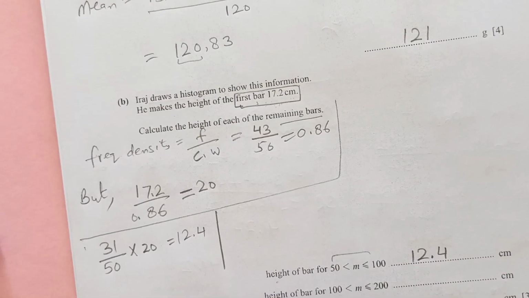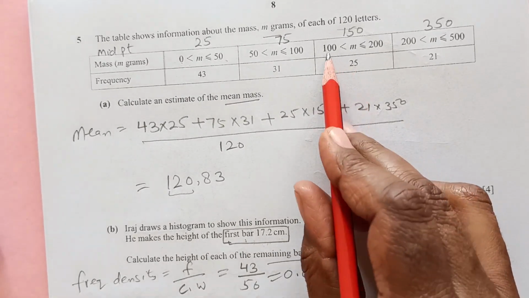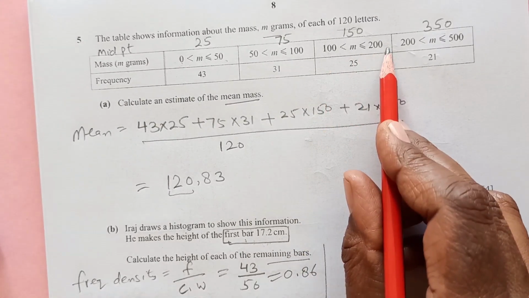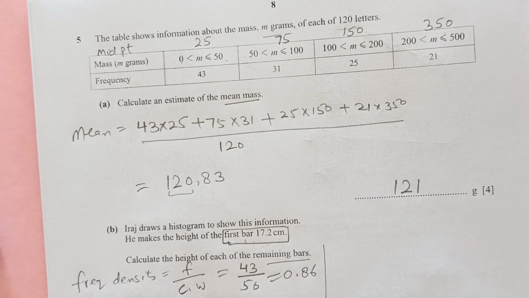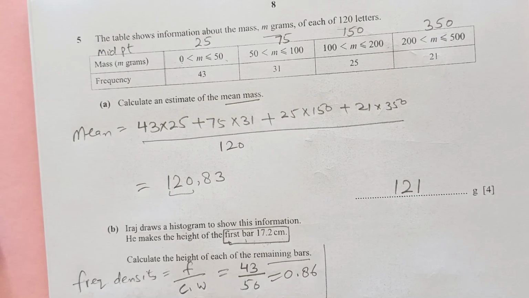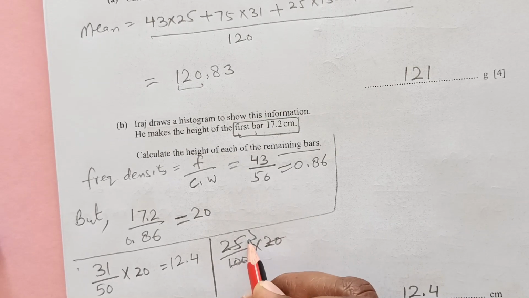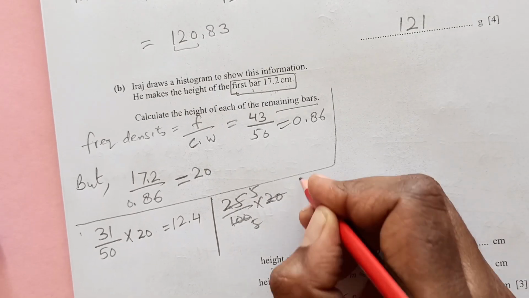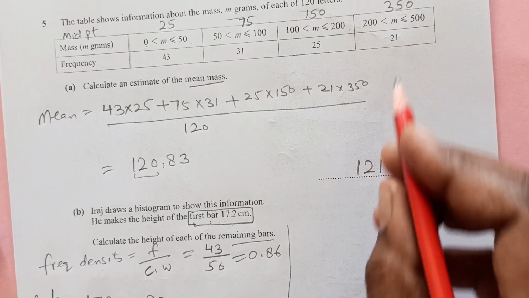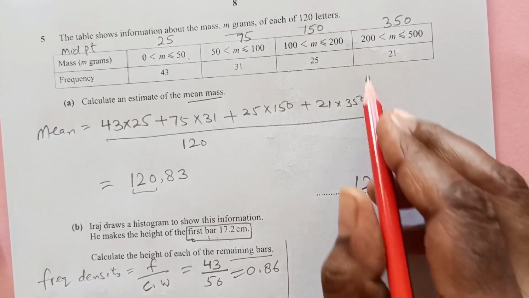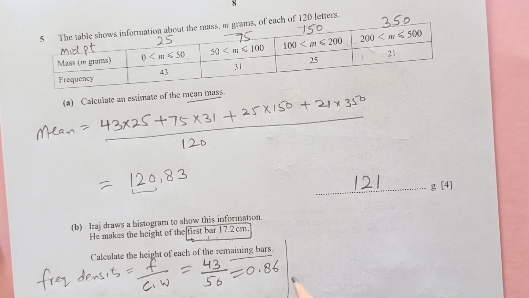Now the second one, we have 25 divided by 100 times 20, right? So 25, 5 times 5, so the answer is 5, right? Now for the last one, we have 21 over the difference, which is 300, times 20.